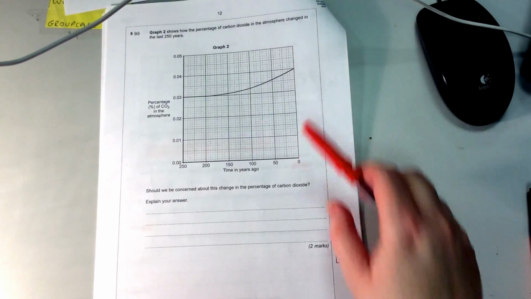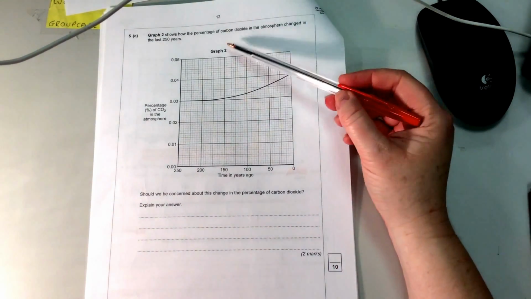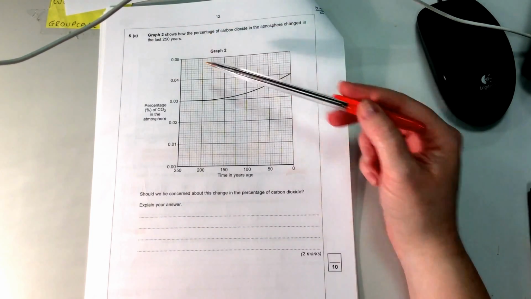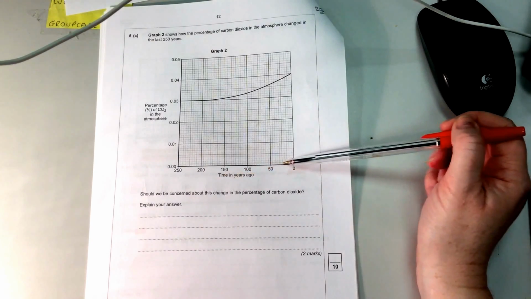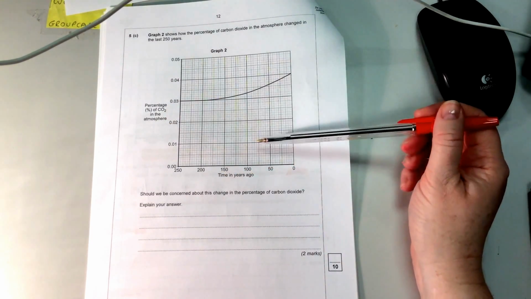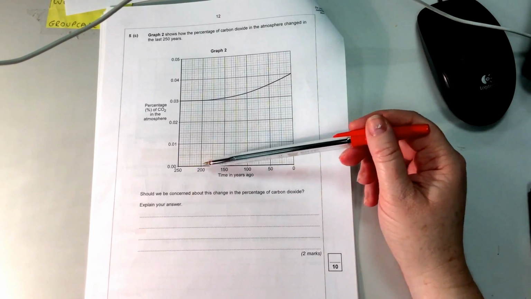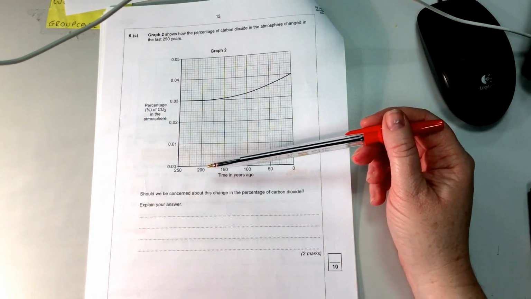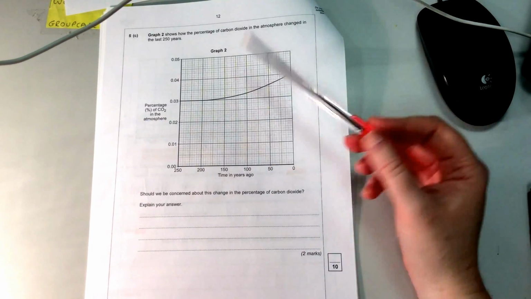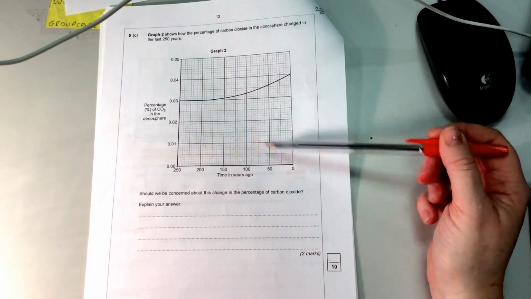Again, this is quite a tricky question. Graph 2 shows how the percentage of carbon dioxide in the atmosphere changed in the last 250 years. So you've got time in years ago, and the percentage of carbon dioxide. Now this is different from the previous graph because this is not going back to 4,500 million years ago, it's just the last 250. So it's a smaller time frame first off.